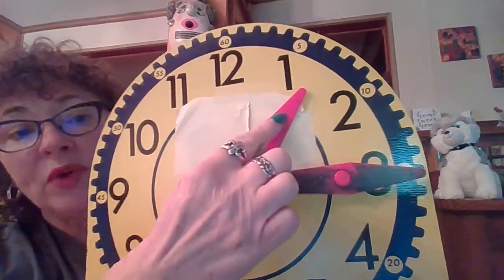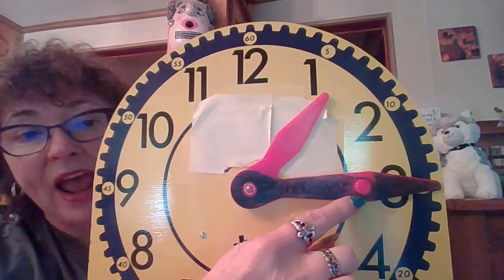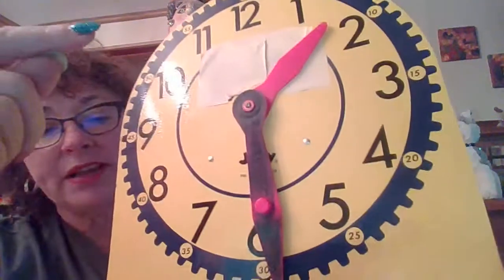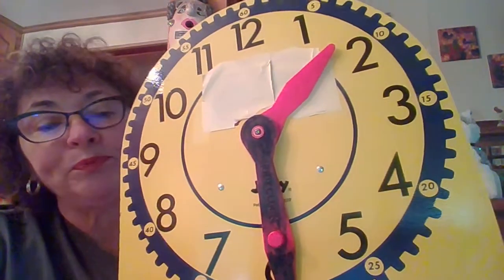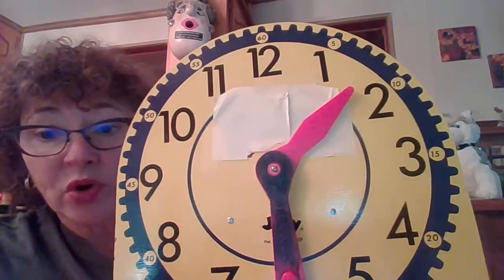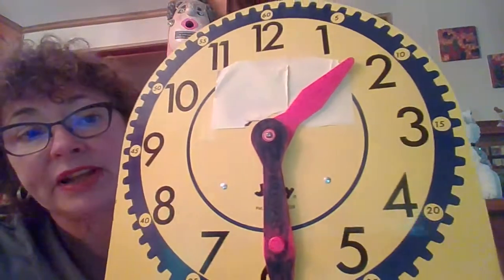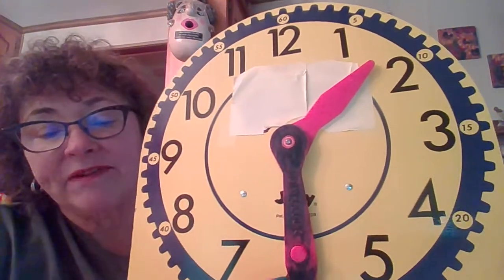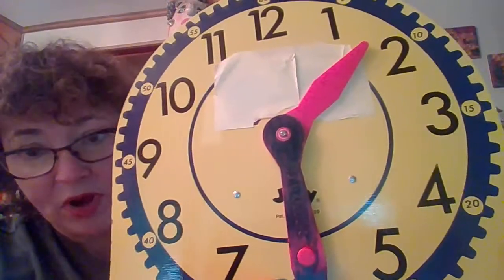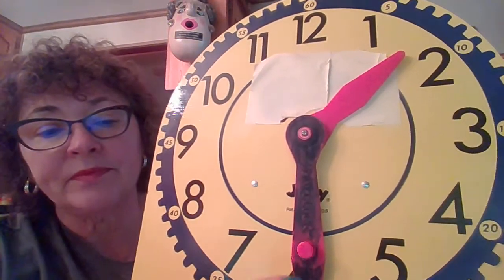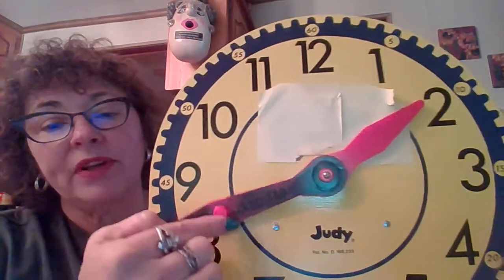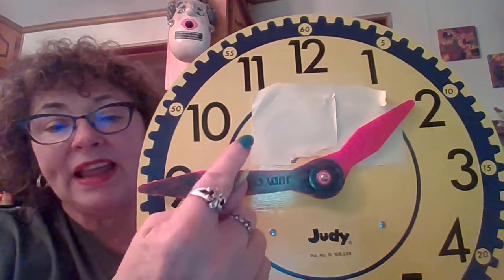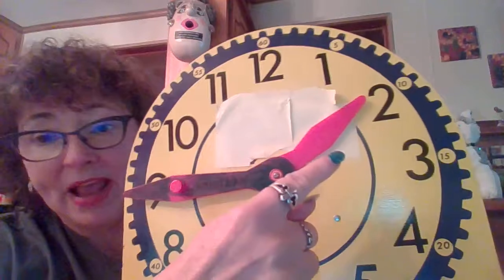Okay, so when the minute hand is on the 3, we say, in this case, it's after 1, okay? We would say it's a quarter after 1. If we go another 15 minutes, right here, that's 2 quarters, 2 15-minute periods, and so now it's 1:30. It's half past 1. Then, if we go another 15 minutes, now we don't say it's 3 quarters past 1.